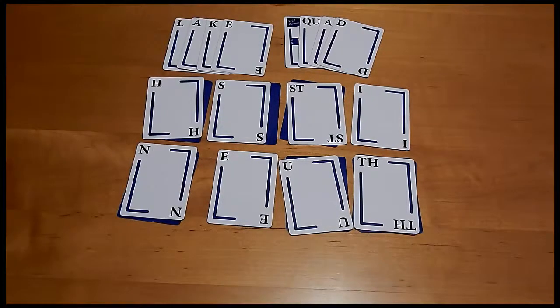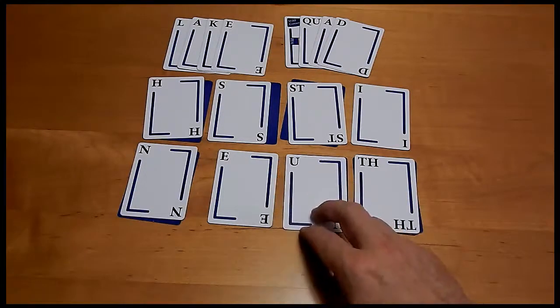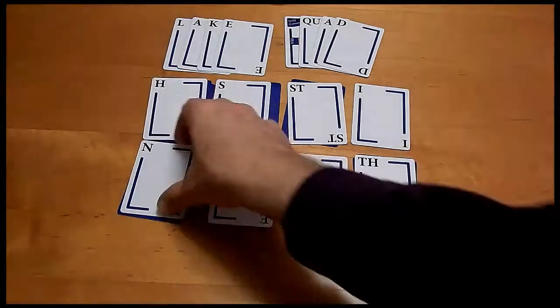So I'm looking at both things there. We didn't get an F for flake, and we didn't get an RON for squadron. So I'm looking things over, and we're just going to play one word. All right. So we're going to put down, let's see, we're going to put down nest.